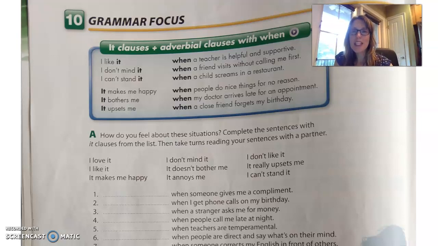This is page 6 in your new Interchange student book. And what we have here is a type of sentence that has two clauses. Now, if you remember from the first lesson, a clause is a group of words with a subject and a verb. So we have two parts of a sentence connected together. Each part has a subject and a verb. So we have a total of two subjects and two verbs. Let me show it to you.